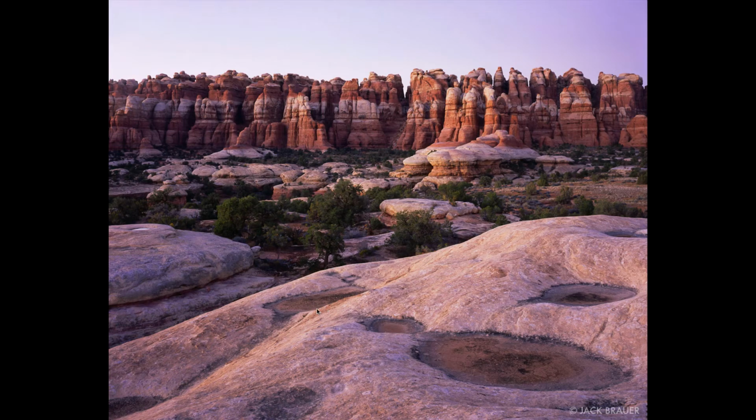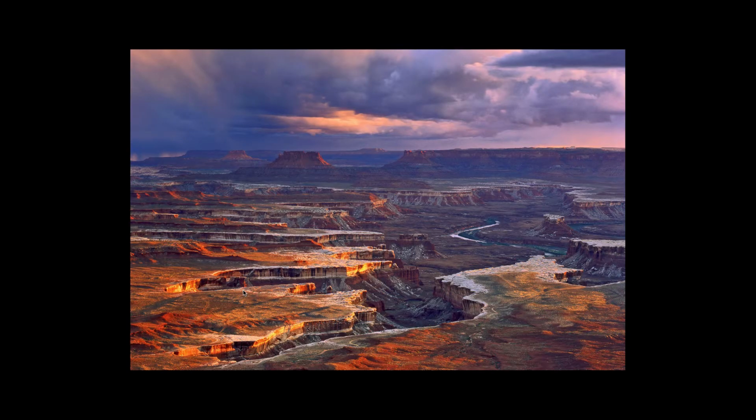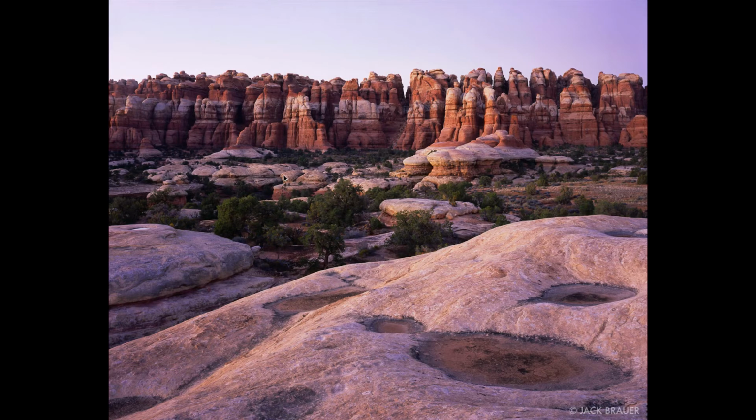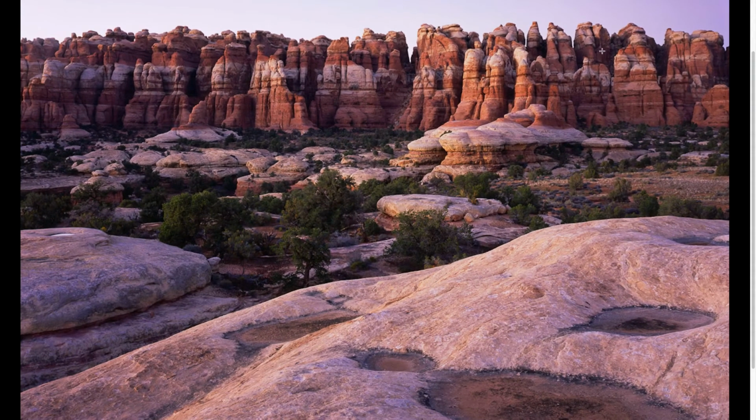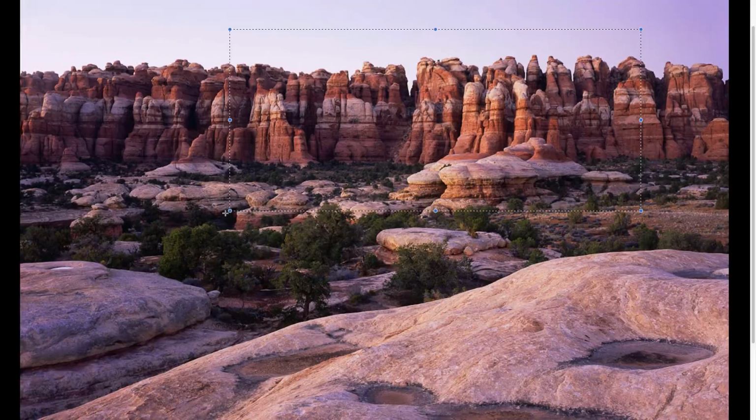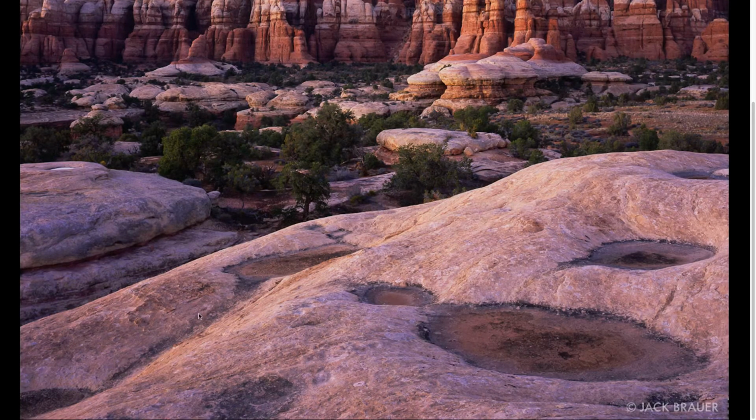Okay, all right, let's look at this one. So this one, just for reference again, the look of the rock could be natural, could be strange.